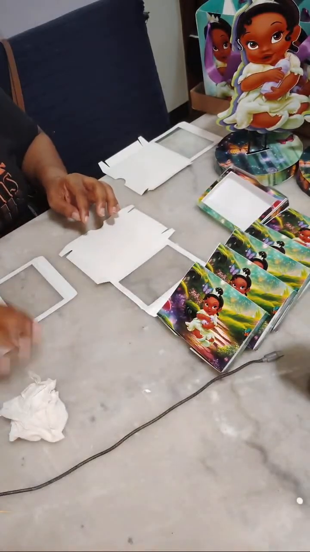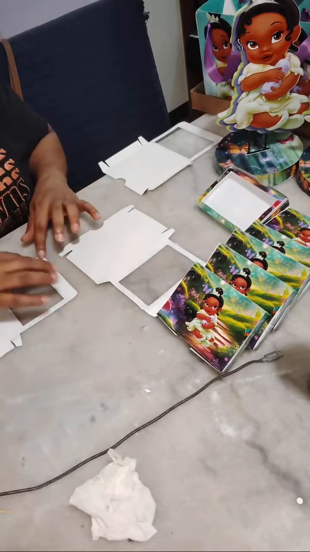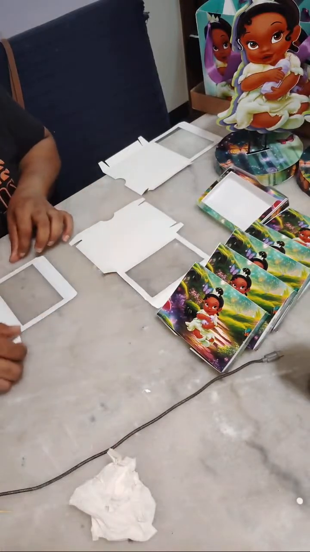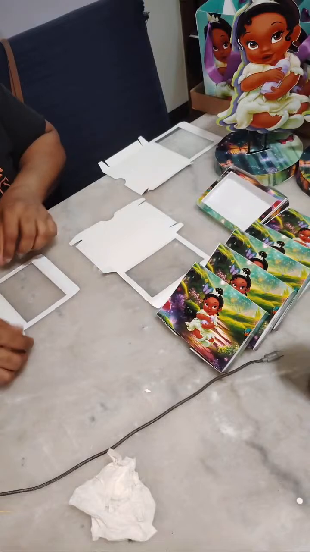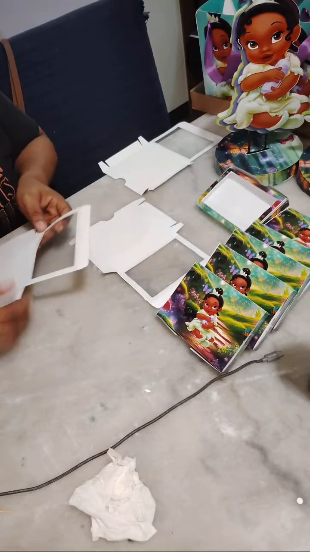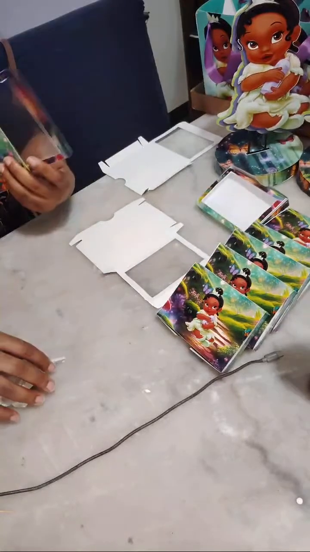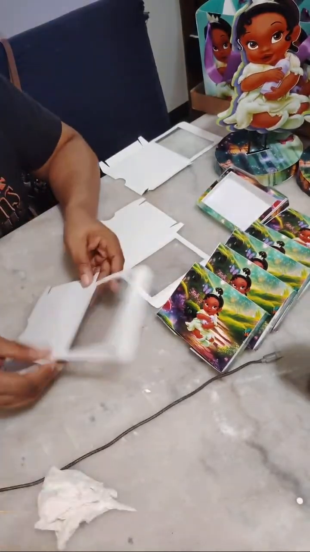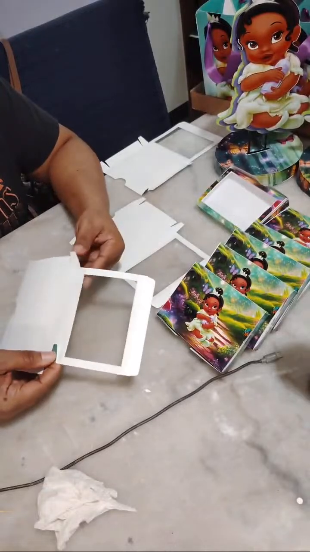And I usually use Q-tips. Okay, this looks kind of dry. Put this one away. All right. So I'm just folding these sides in.